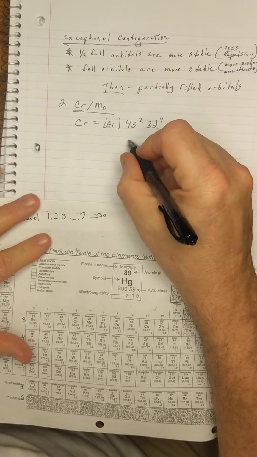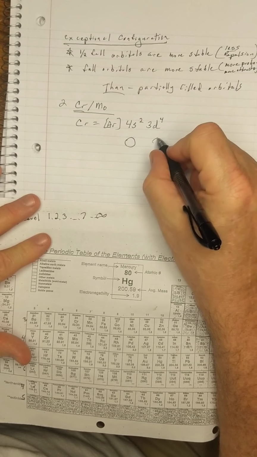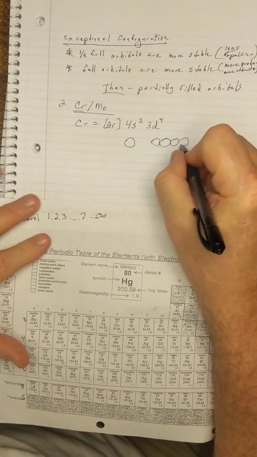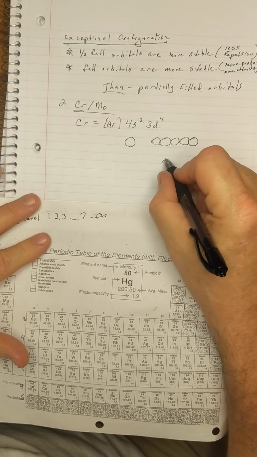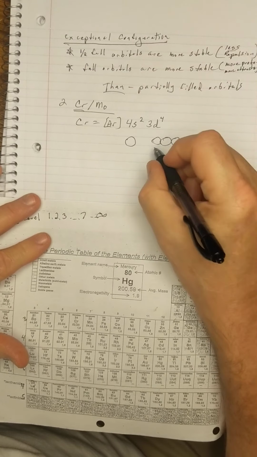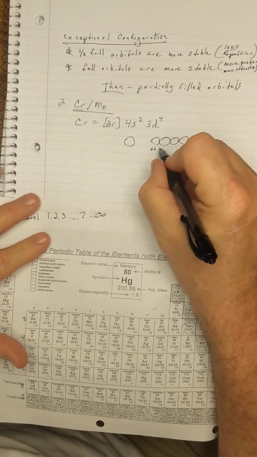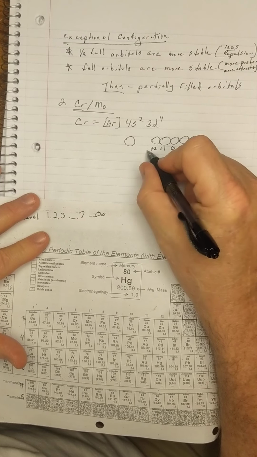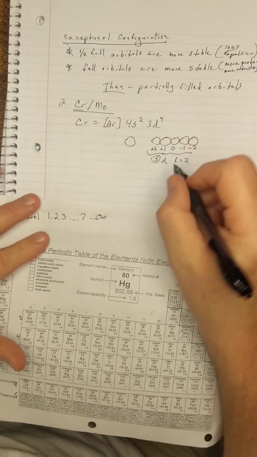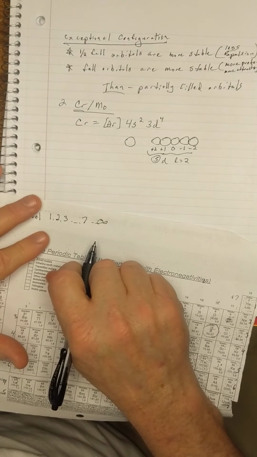So if I look at its orbital notation, five d orbitals, d is l equals 2, so +2, +1, 0, -1, -2. These are your 5 d orbitals, meaning there are 5 of them.